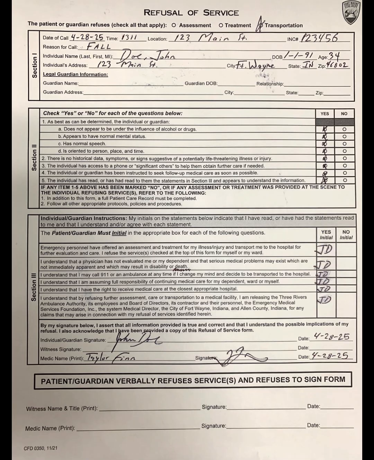So in section 2, number 1, as best can be determined, the individual or guardian of the patient does not appear to be under the influence of alcohol or drugs, appears to have a normal mental status, has normal speech, is oriented to person, place, and time. The answer to these things should all be yes.